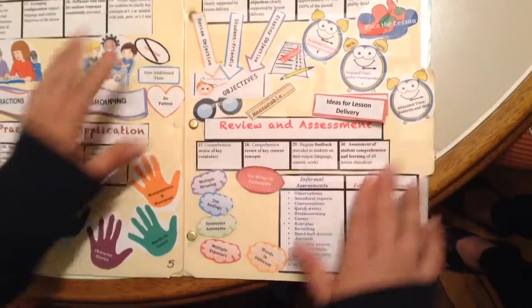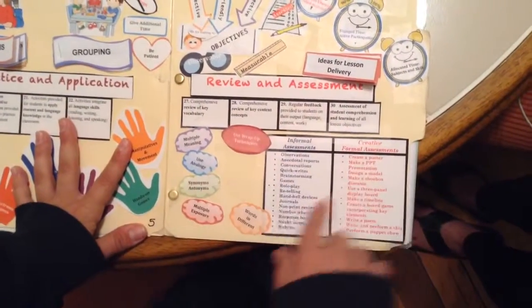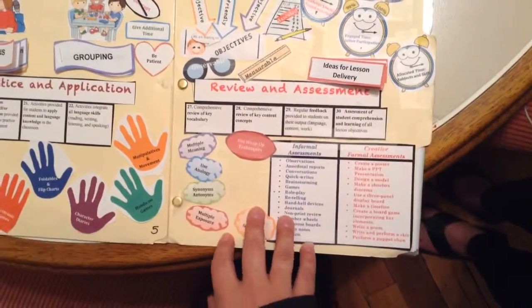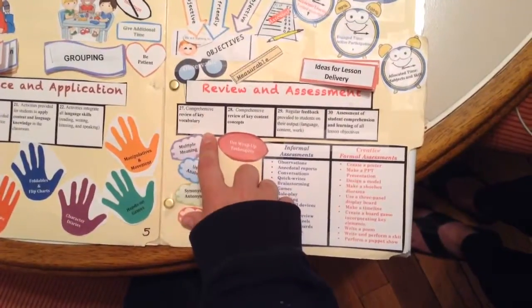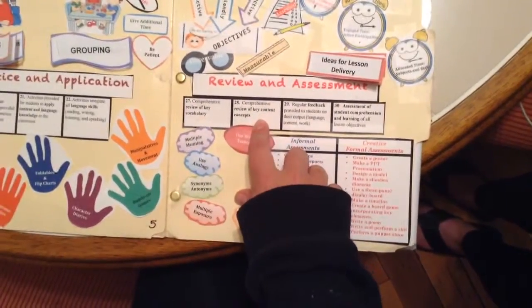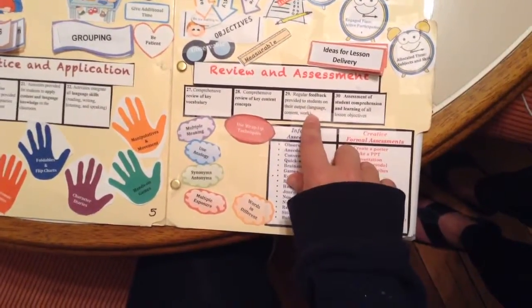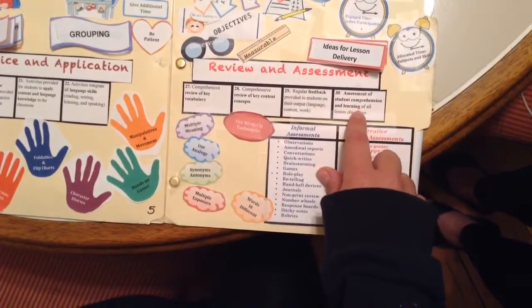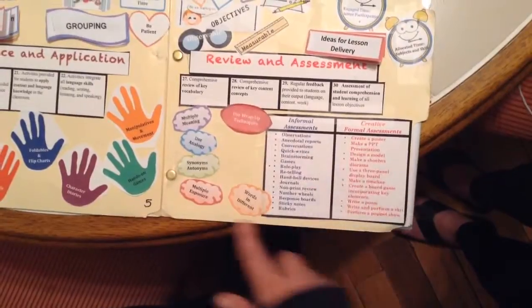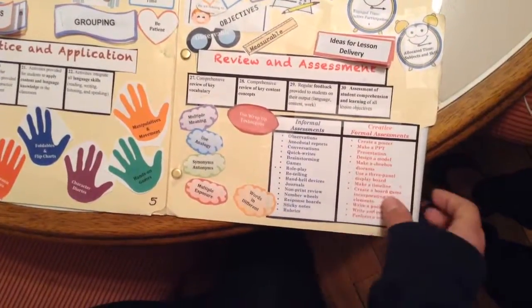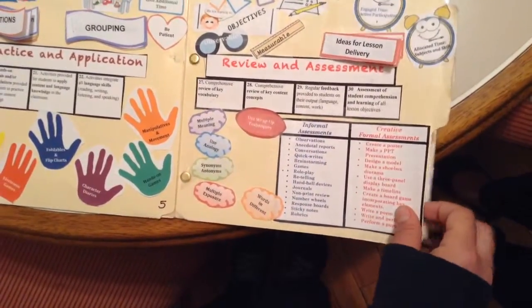We have the review and assessment, which has 4 indicators: comprehensive review of vocabulary, comprehensive review of key content concepts, regular feedback provided to students on their output, and assessment of student comprehension and learning. These are all very important things that go into a review and assessment.